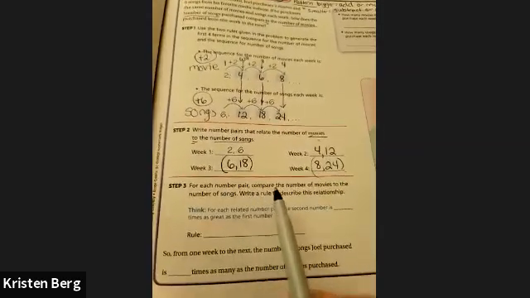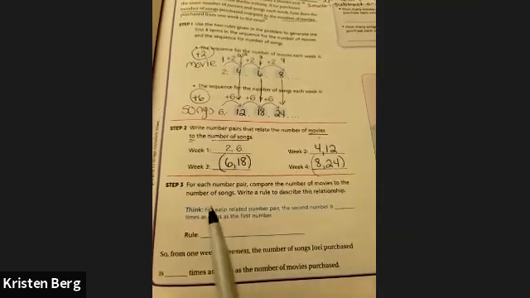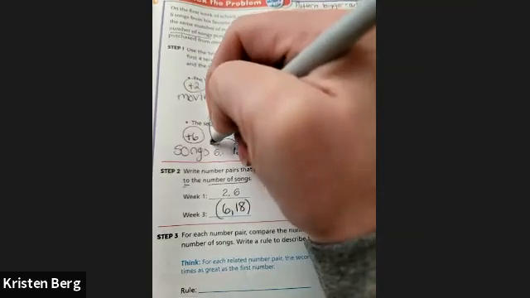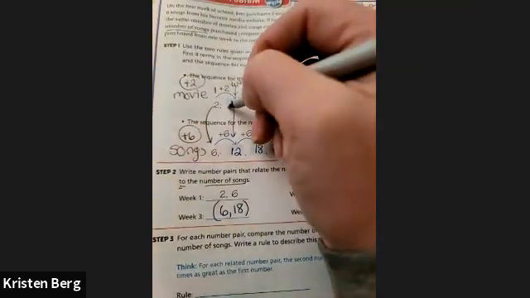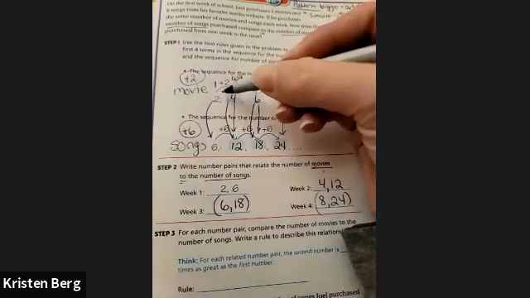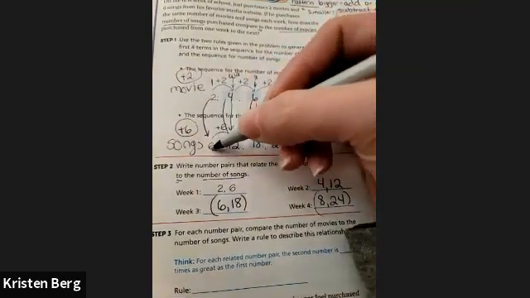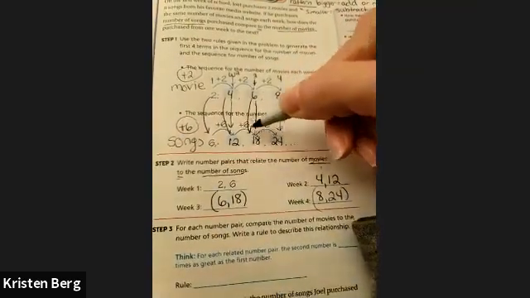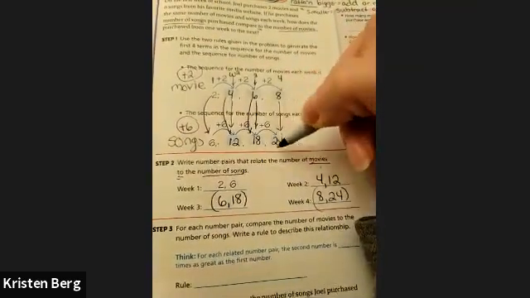So now what they want to know is, for each number pair, compare the number of movies to the songs. What is going on here? Does anyone see a pattern as to what is going on if it was going from 2 to 6, and this one is going 4 to 12, then 6 to 18, then 8 to 24?